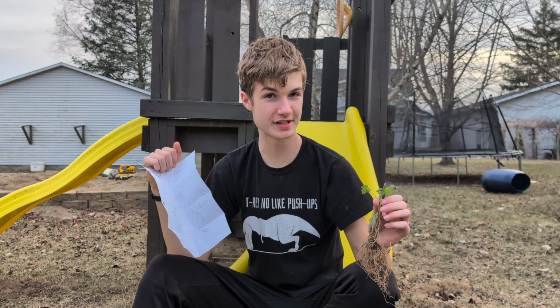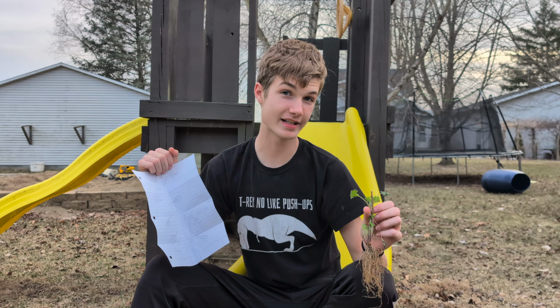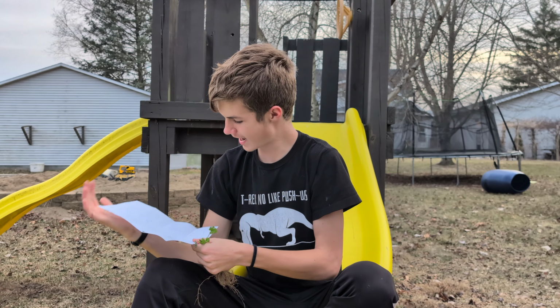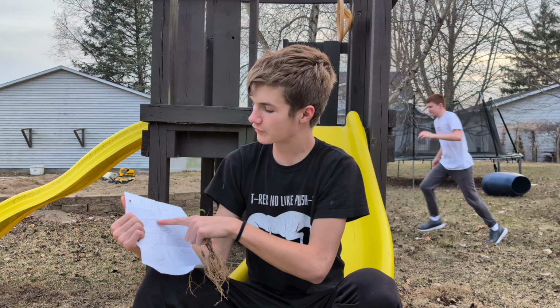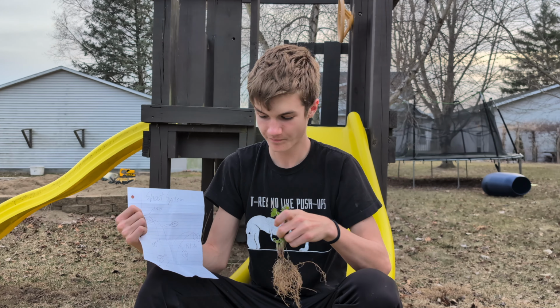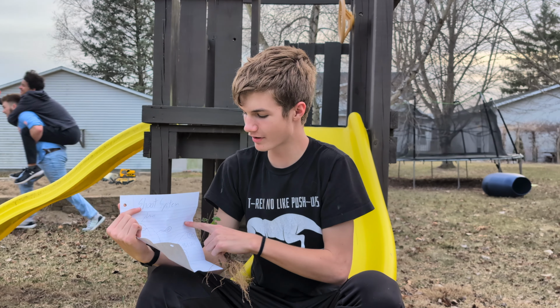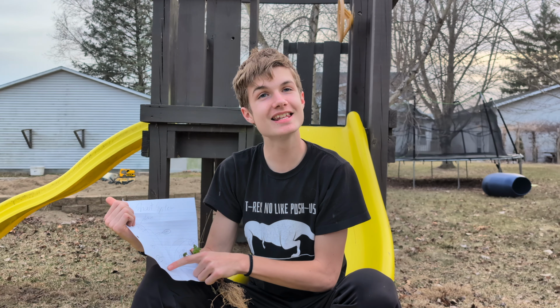Next, we have the shoot system. It is mainly made up of, again, three parts. We have the petals, the stem, and, of course, the leaves. For possibly one of the most important parts, the stem.